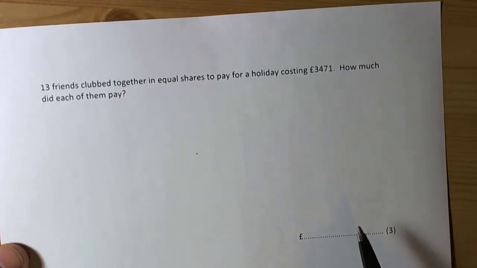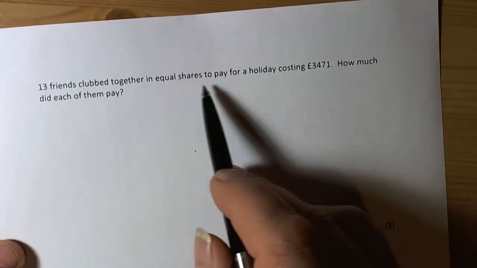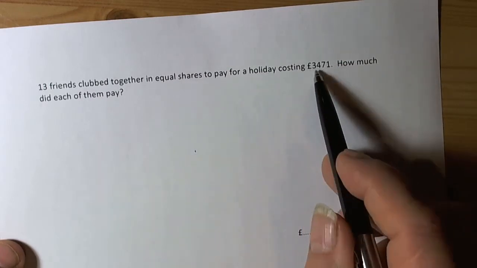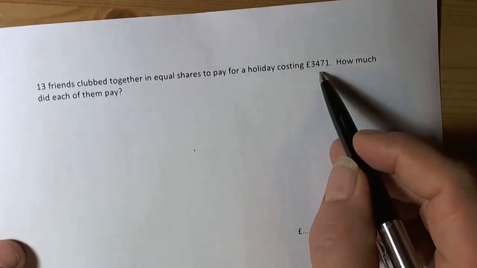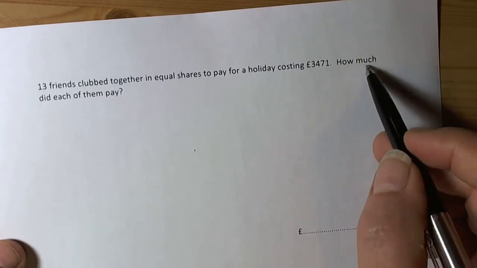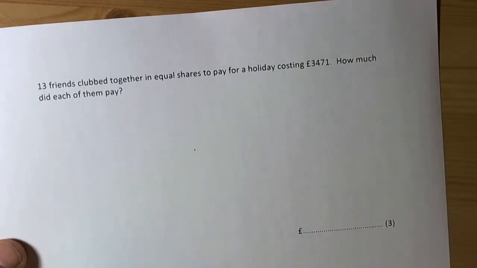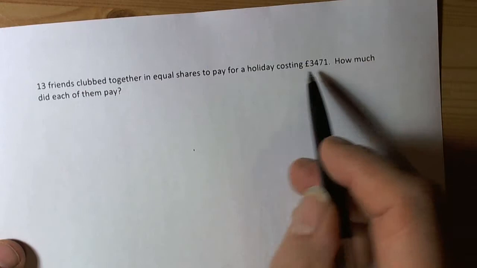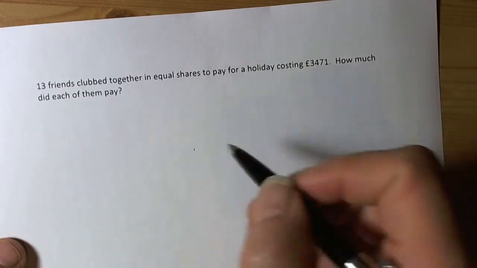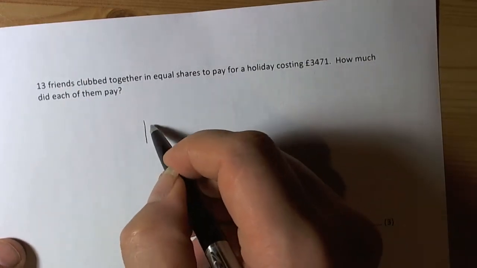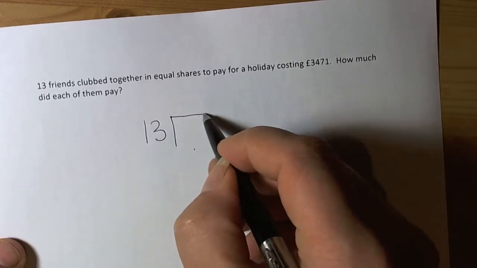Right, so this question talks about 13 friends. They paid equal shares, and the holiday total cost was £3,471. It wants you to work out how much each of them paid, so it's telling you to share this amount of money by 13, so in other words, divide is the sum to do. So it's a no calculator question, a non-calculator question.